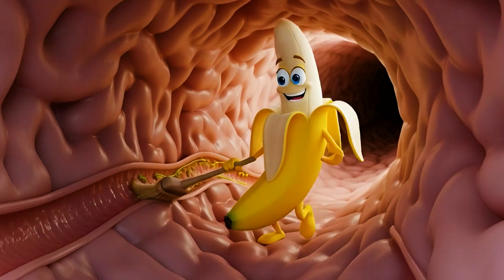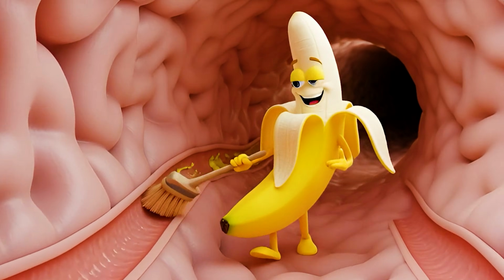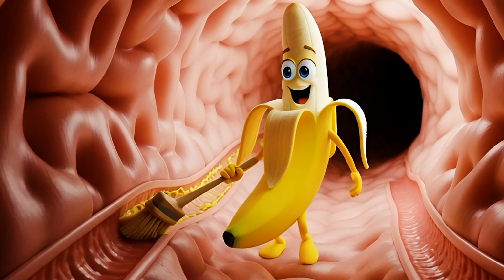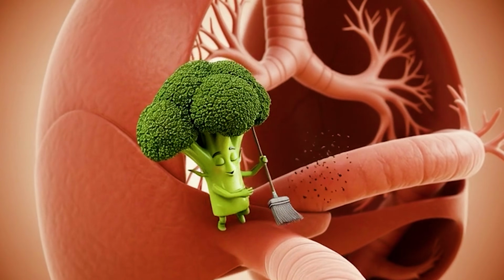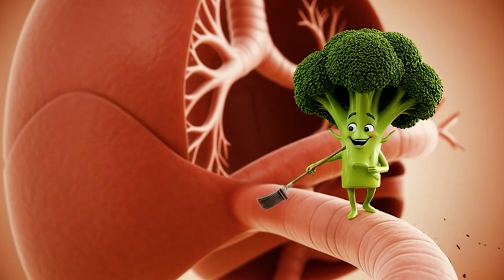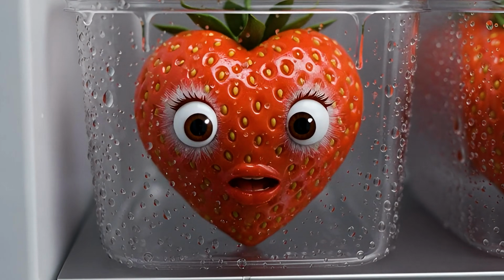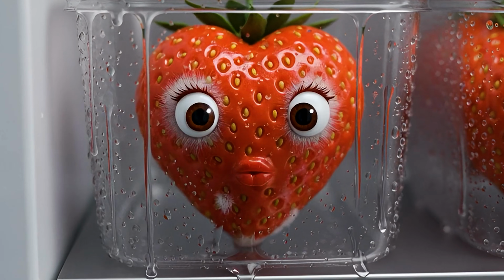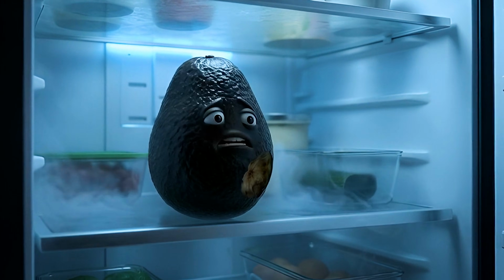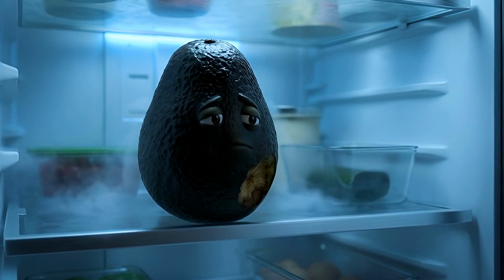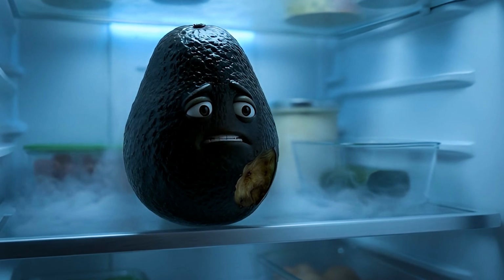I am a banana, eat me, and I will soothe your intestines and help maintain healthy bowel function. I am broccoli, and I actively patrol the airways, filtering toxins and keeping your breathing smooth and strong. I am a strawberry, and when I am washed before storage, trapped moisture feeds mold and causes me to spoil fast. I am an avocado, and refrigeration before ripening disrupts my enzymes and ruins my texture.